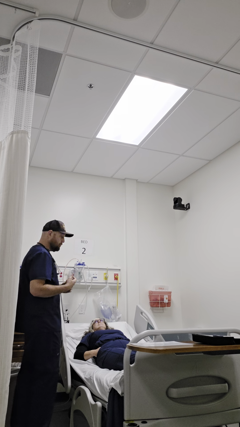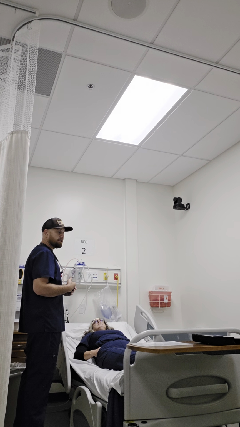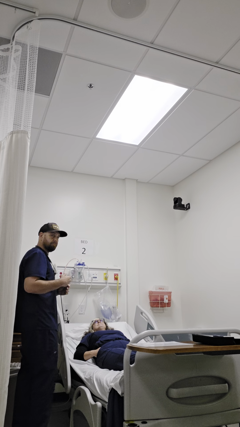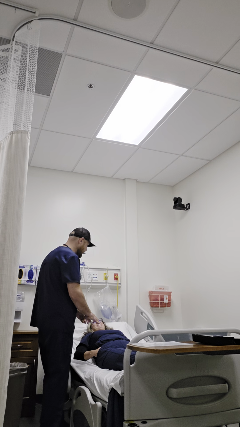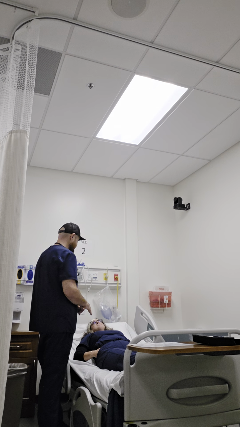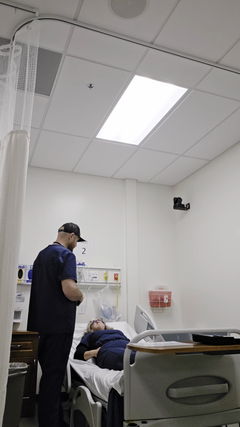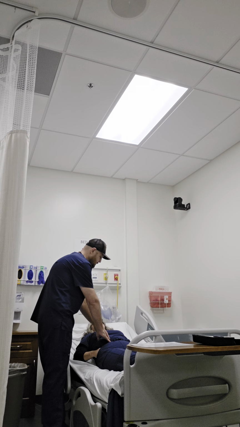Next, I'm going to assess the 4 quadrants, but this time I'm going to palpate. I'm going to go ahead and check in 3 different places, and I'm going to ask you about pain and tenderness as we go around the intestines. So first here, any pain?